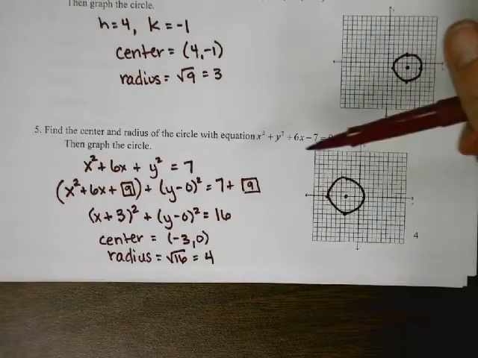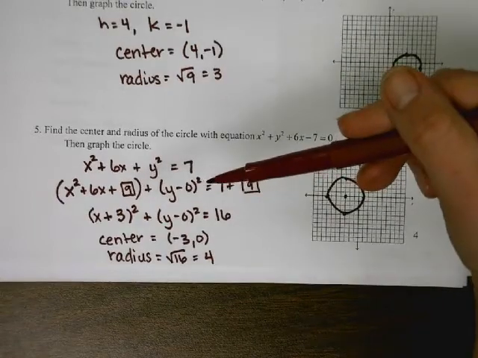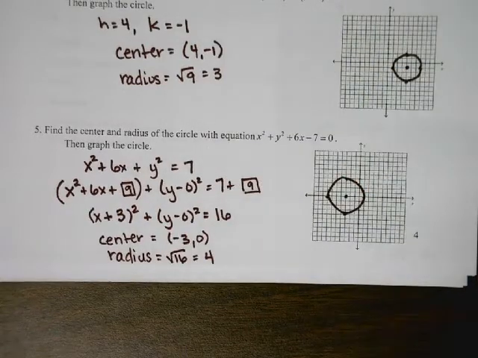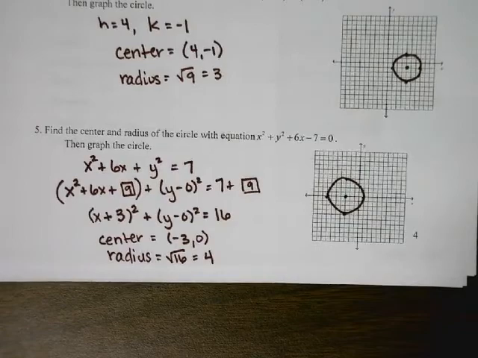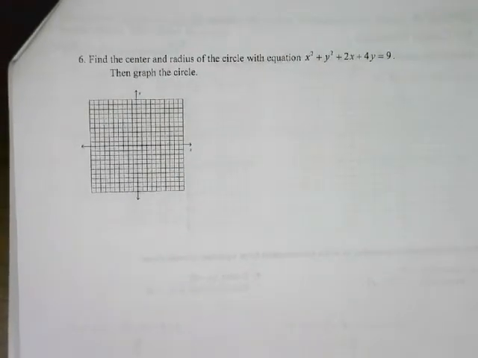It's okay if it looks a little bit like a potato. Okay, so we had a plain old x term. We didn't have a plain old y, so we didn't have to complete the square with the y's. But if you turn the page, look at what happens. Number 6 says, find the center and the radius of the circle with the equation x squared plus y squared plus 2x plus 4y now equals 9.